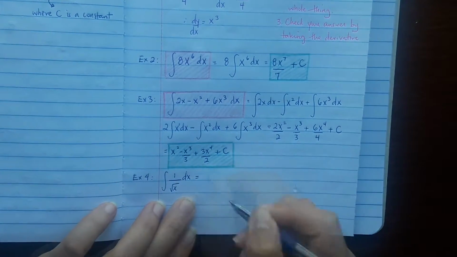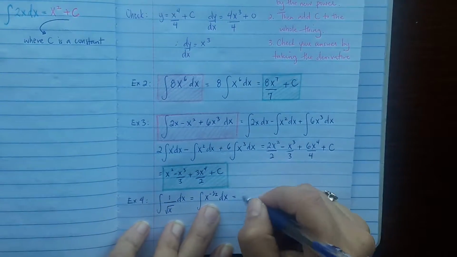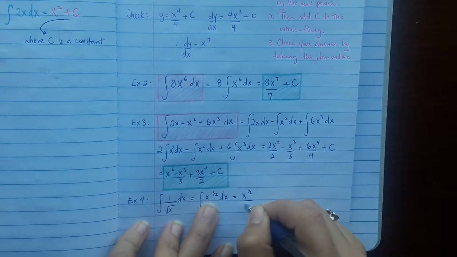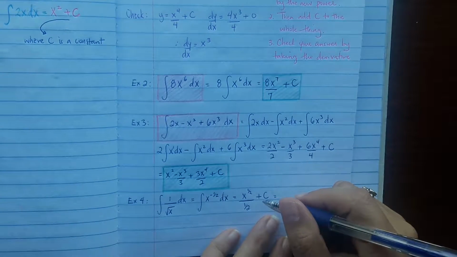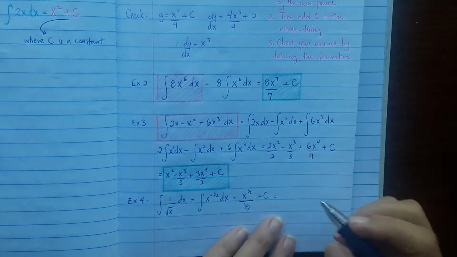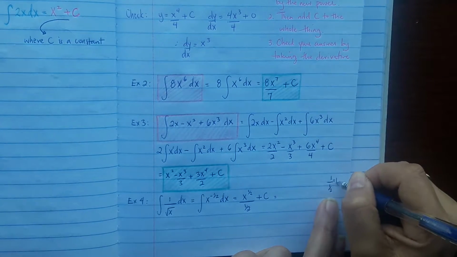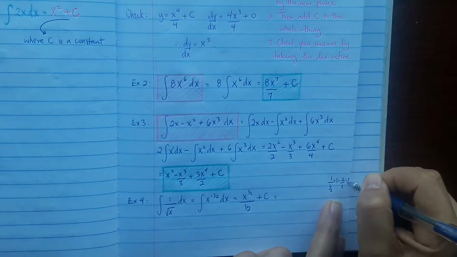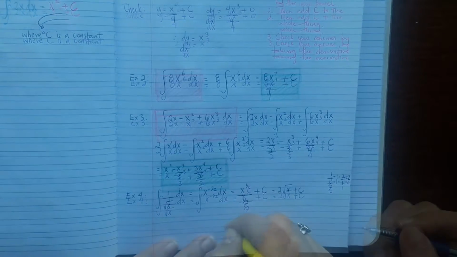Let's take a look at one more example. We can write 1 over square root of x as x to the power of negative 1 half dx. And then it's the same thing. Add 1 to the power, then divide it by that new power, plus c. And rewrite it back in terms of square roots. 1 divided by a half is 2. And if you don't believe me, you can just keep, change, flip. So it's going to be 2 radical x plus c.